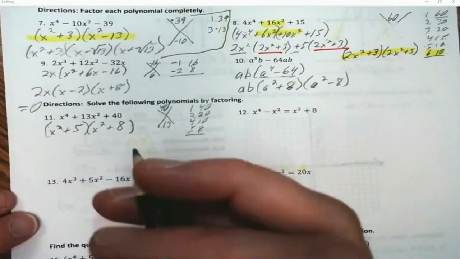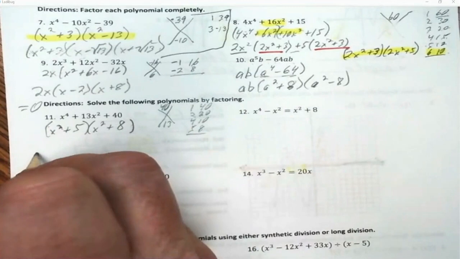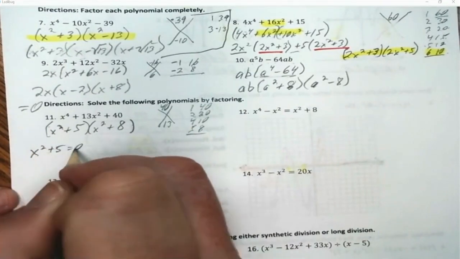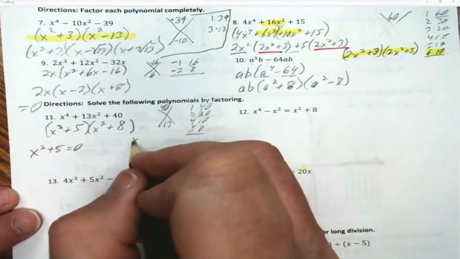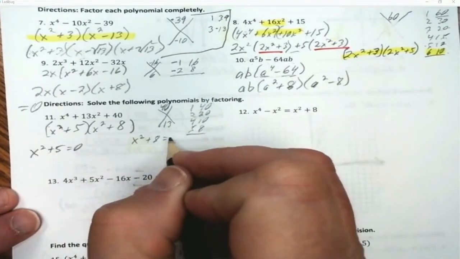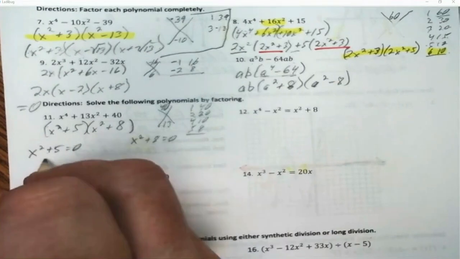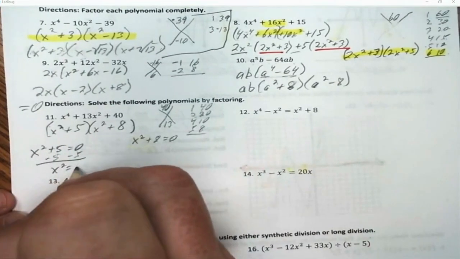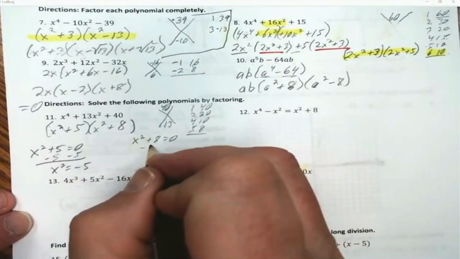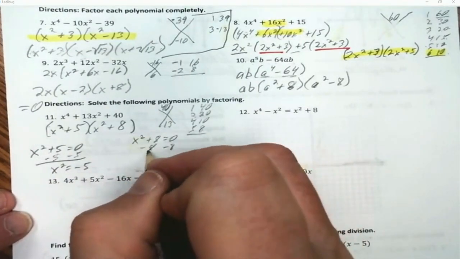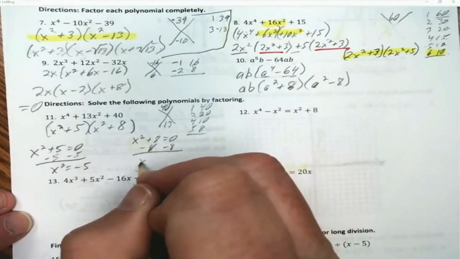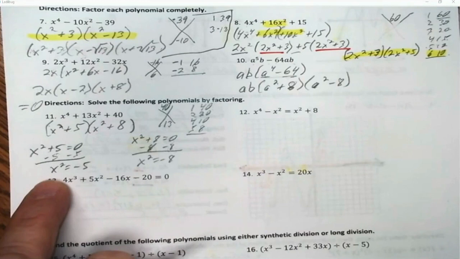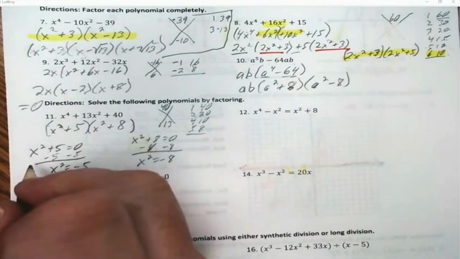So now we just set them equal to 0 and solve. x squared plus 5 equals 0, and over here we have x squared plus 8 equals 0. Subtract 5: x squared equals negative 5. Over here we subtract 8: x squared equals negative 8. To go from x squared to x, we have to take the square root.